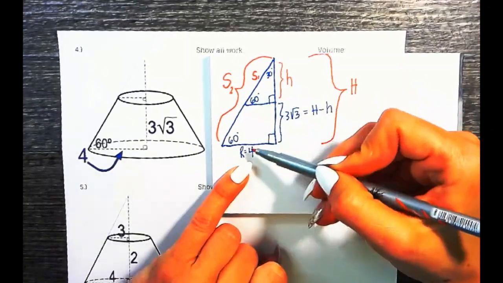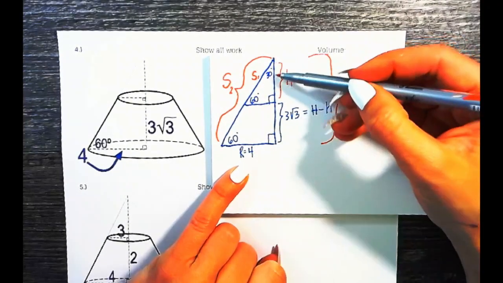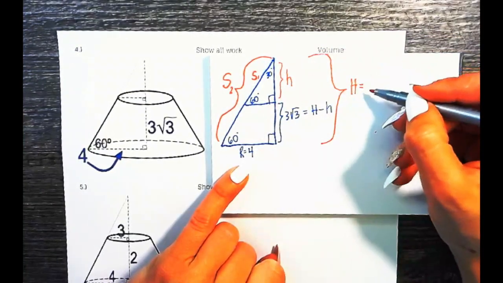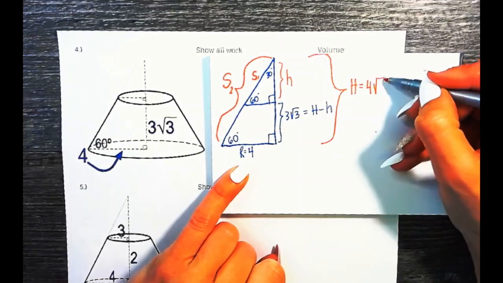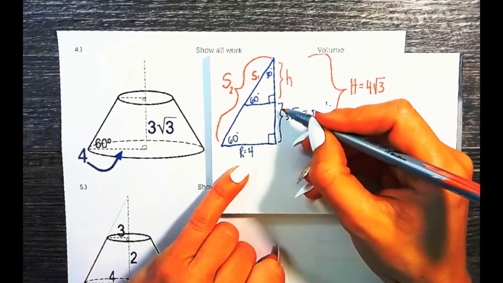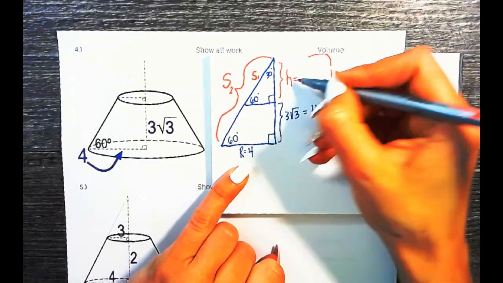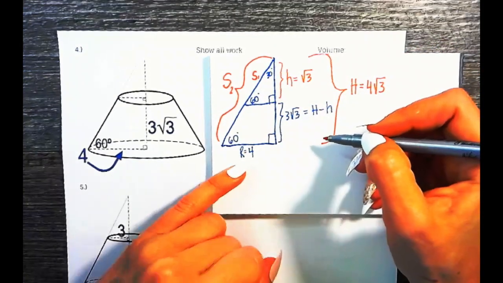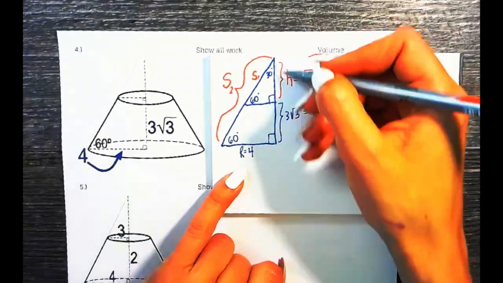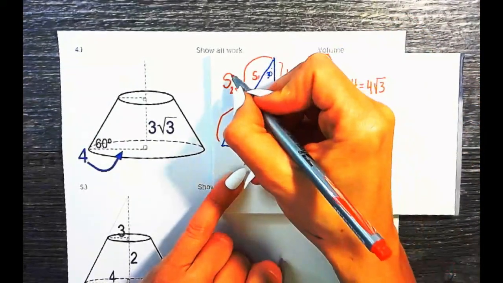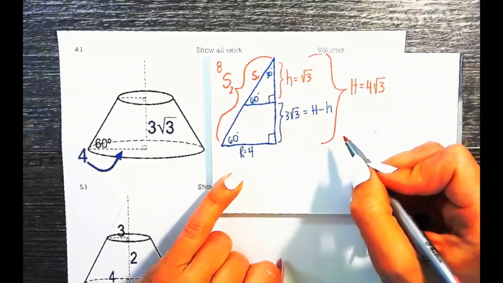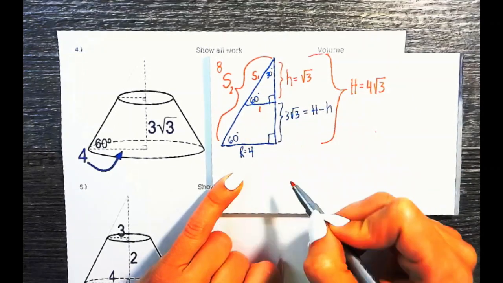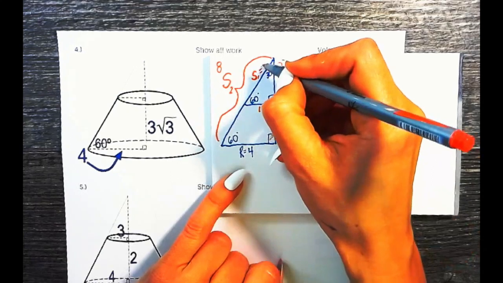Across from the 30-degree angle, we have 4. That's side x. That makes this side x radical 3. So the height of the entire cone, if it were there, would be 4 radical 3. If this is 3 radical 3, this must be 1 radical 3, because that's all that's left to make 4 radical 3 altogether. Again, if this is x and this is x root 3, then this side is 2x. So this is 8. And if this is 1 root 3, then this side is 1. And this side is 2.